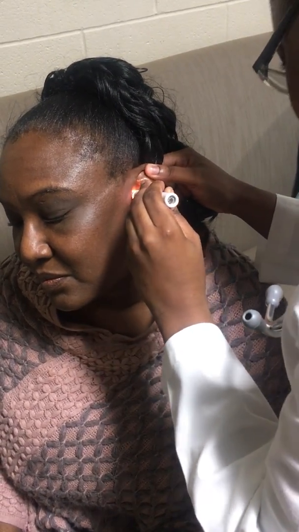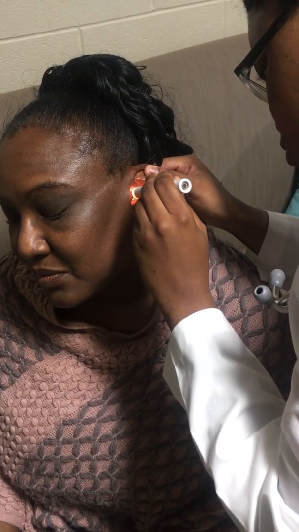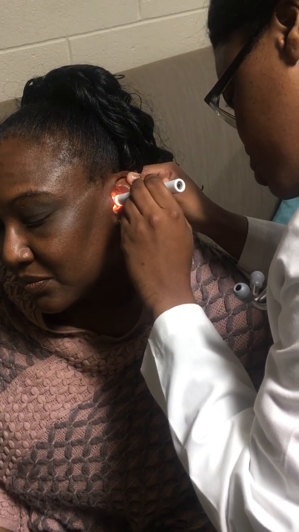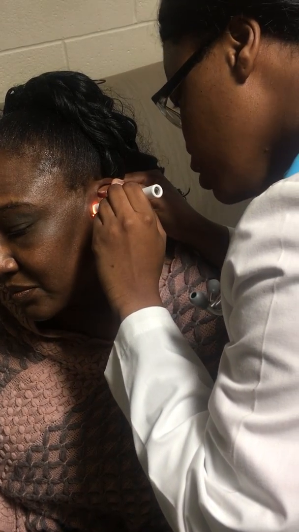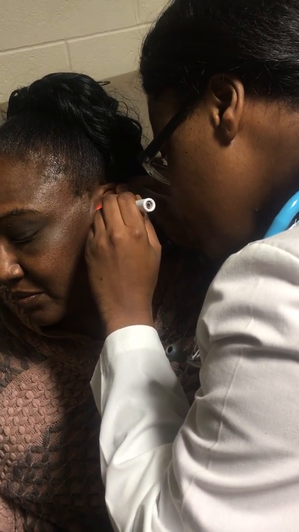So I'm pushing your hair back. There's no drainage noted, and the inside of her ears are pearly gray.